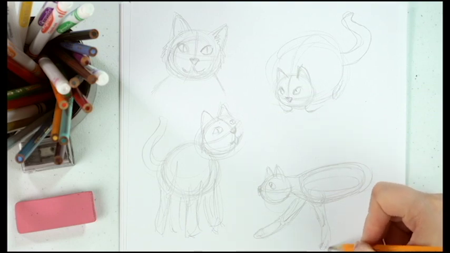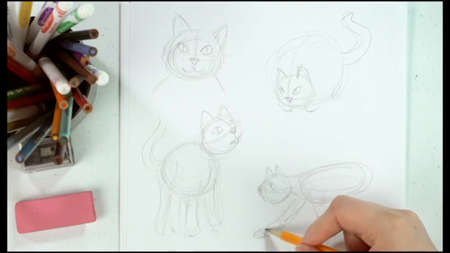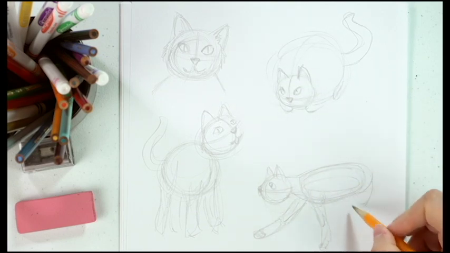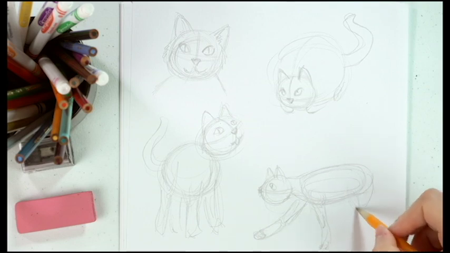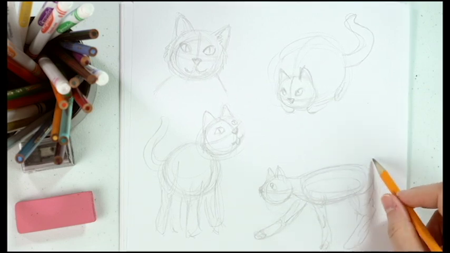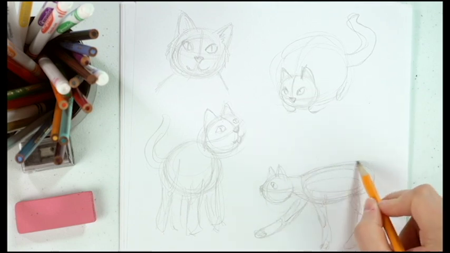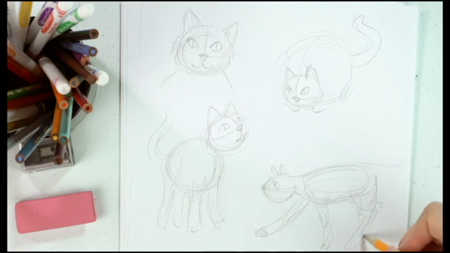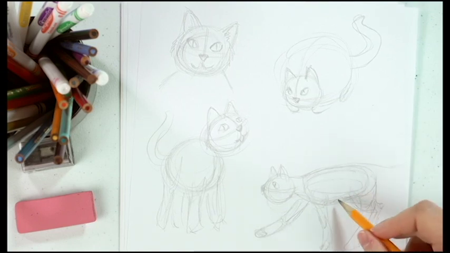So we've got a walking cat. How are they walking? By doing these loose circles as he's moving forward, his leg, and we're going to have that tail.